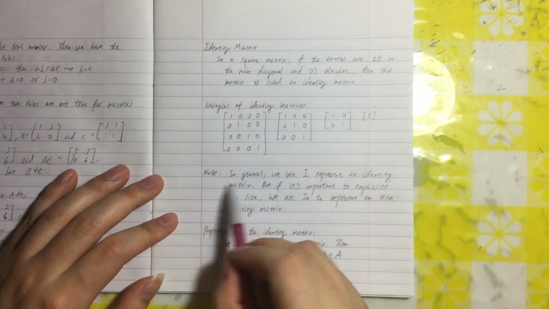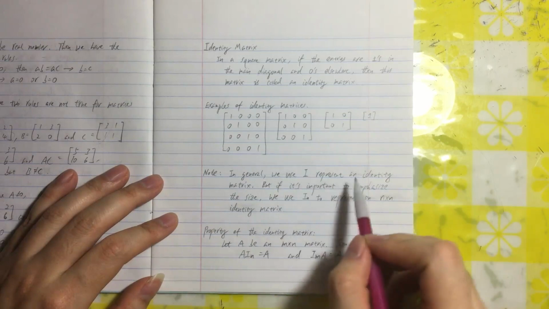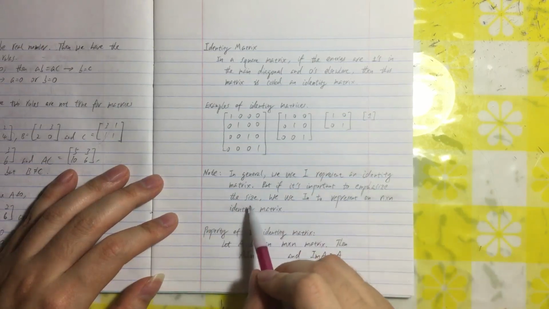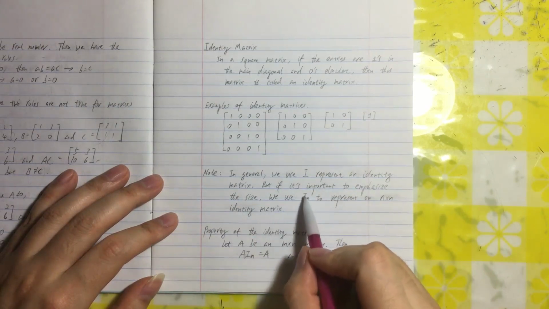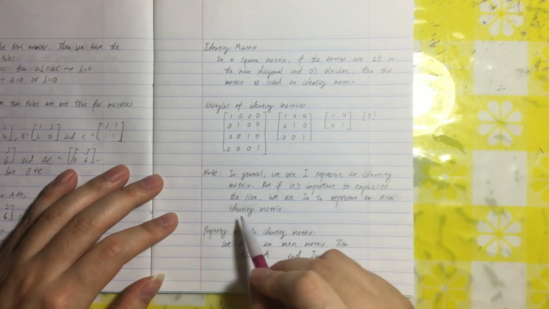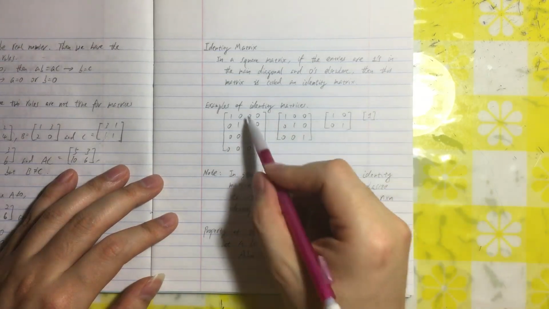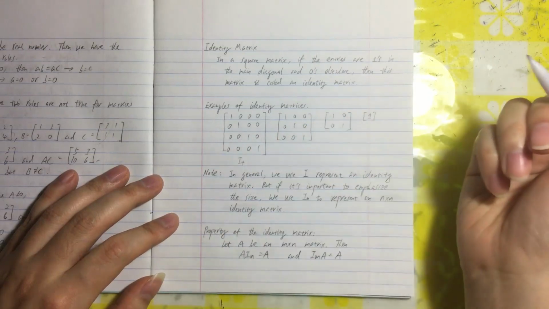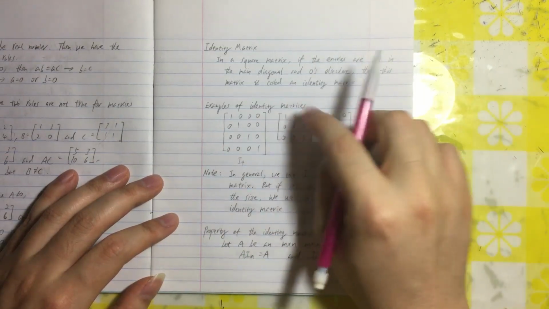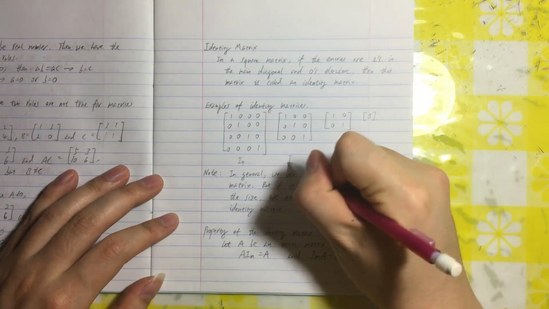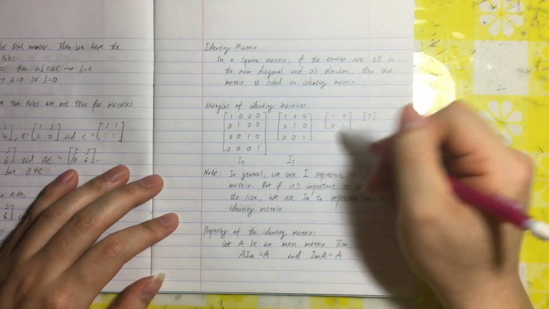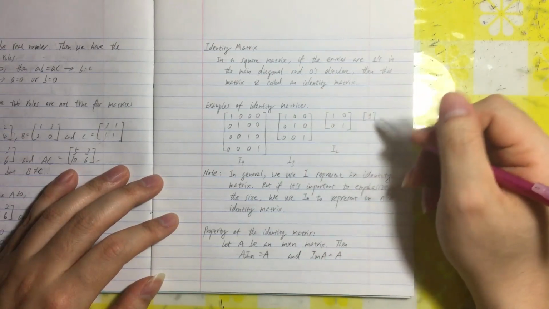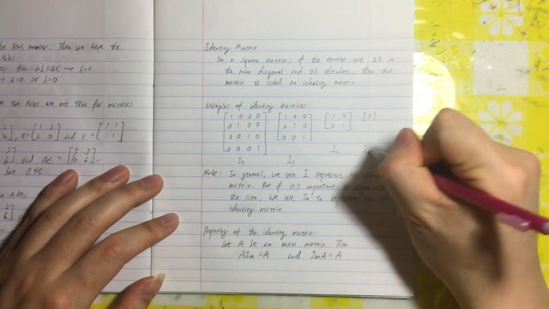Note, in general, we use capital letter I to represent the identity matrix. But if it's important to emphasize the size, we use I sub n to represent the n by n identity matrix. For example, this is a 4 by 4 identity matrix. We can represent this using I4. This is a 3 by 3 identity matrix, I3. This is a 2 by 2 identity matrix, I2. And this is a 1 by 1 identity matrix, I1.